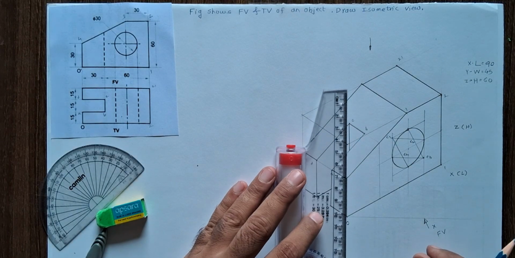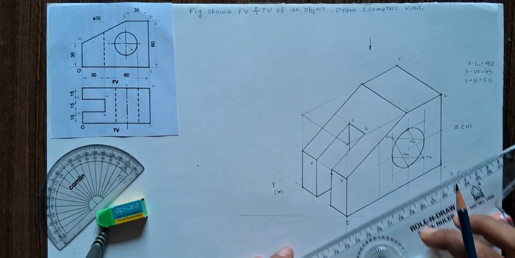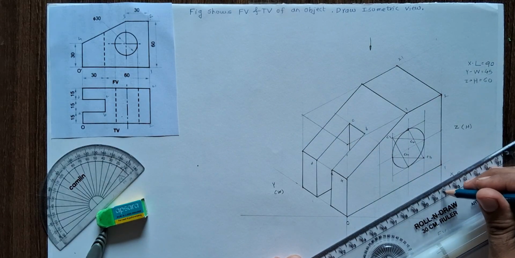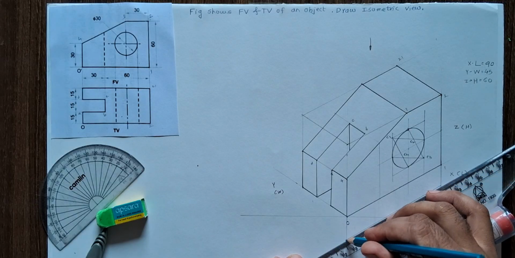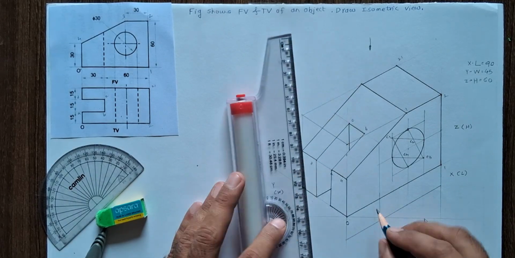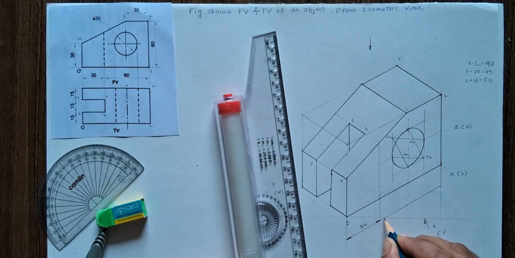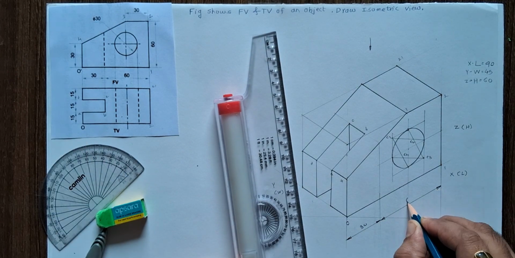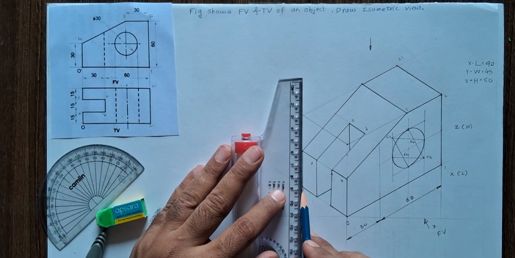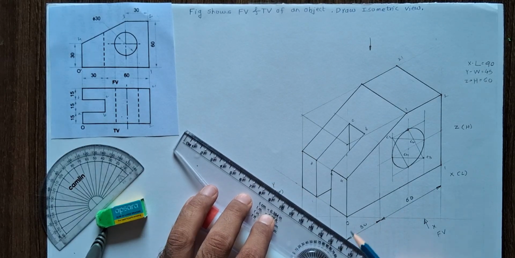Now give the dimensions. So this is the length. Length is 90 mm. Total length is 90 mm, but the slot is at 30 mm and the remaining distance is 60 mm. This is 15 distance.